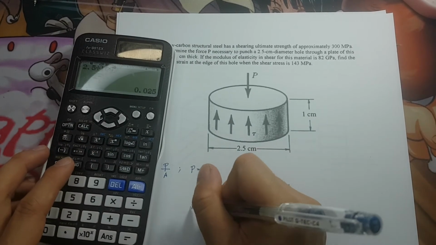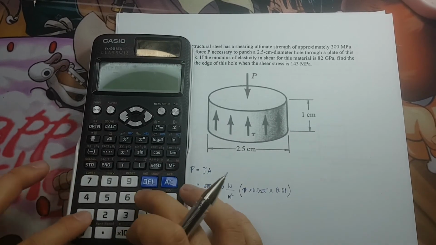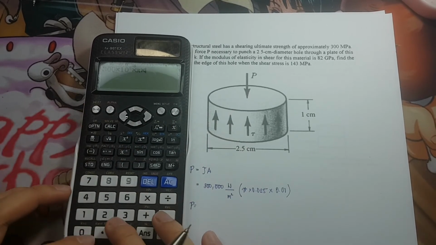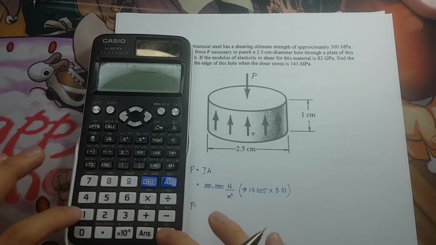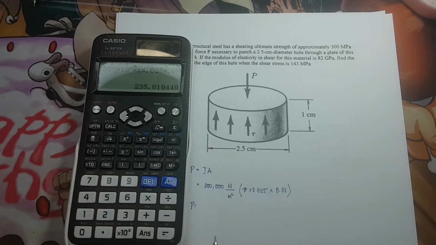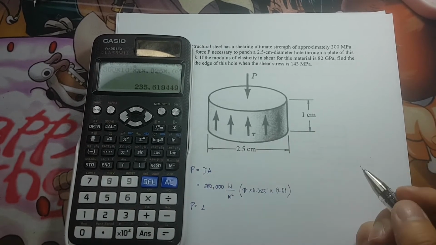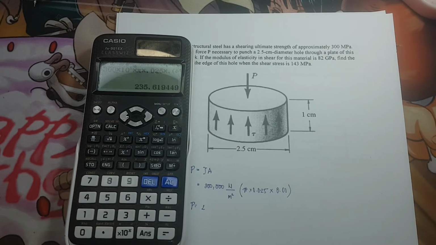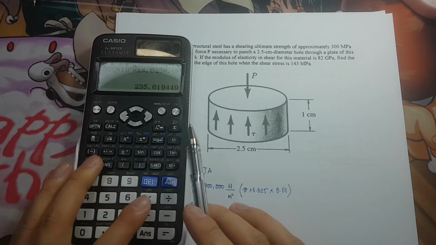So P therefore is equivalent to 300 times 10 raised to 3 times pi times 0.025 times 0.01, and that is equivalent to 235. It should be in newtons.